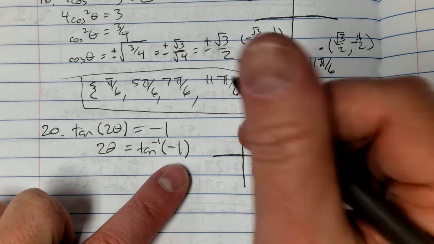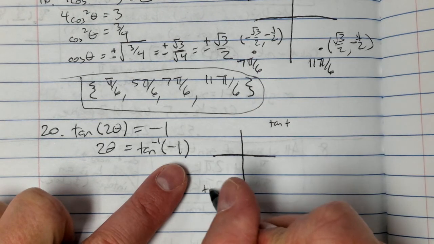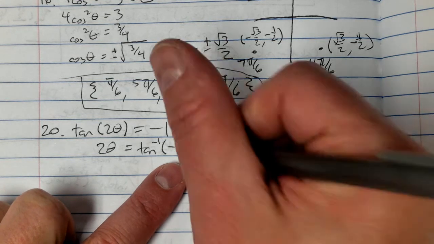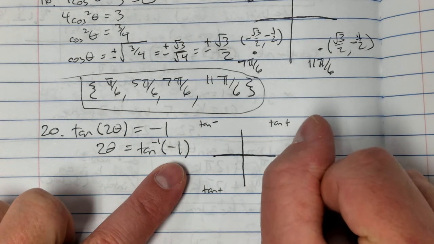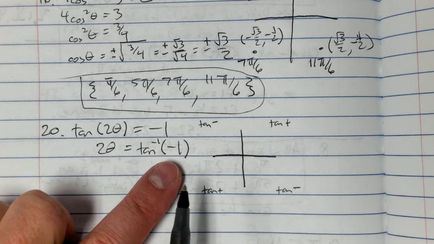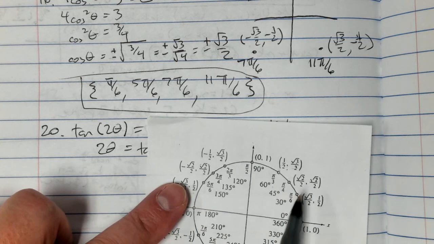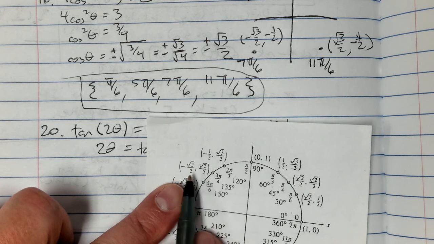We know tangent is positive where both are positive or both are negative. And we know tan is negative in this quadrant and in this quadrant. We also know that it's 1 when it's exactly at 45 degrees, when it's the exact same numbers, and in this one it's just a negative.